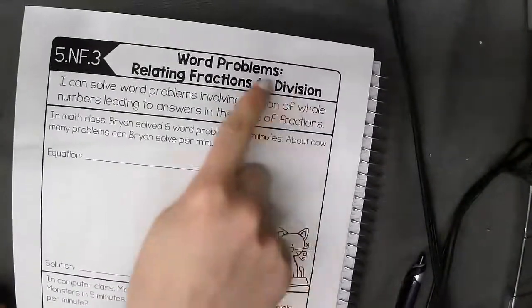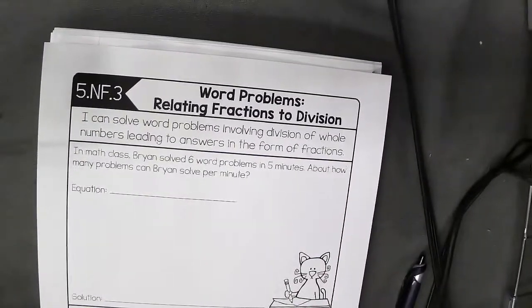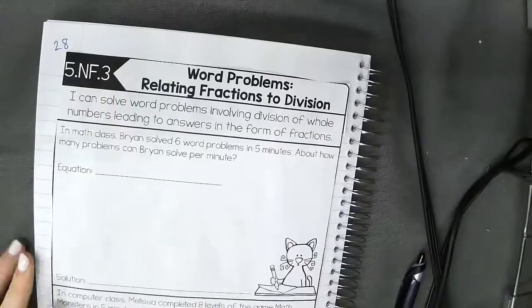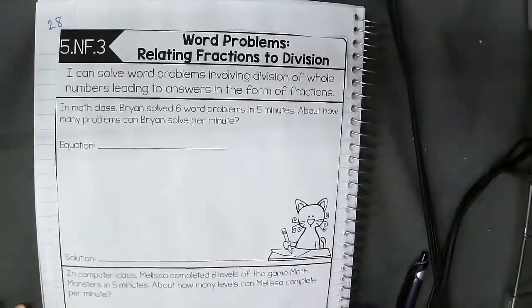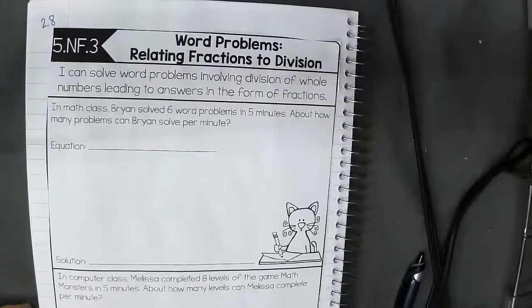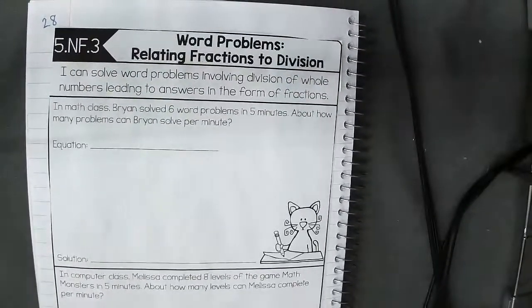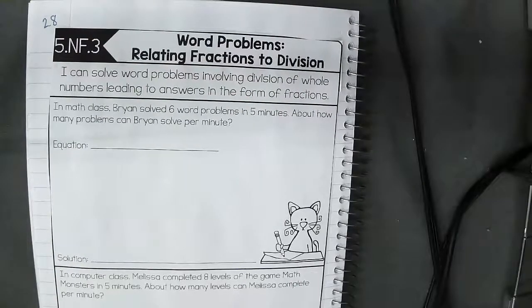And we're going to take our first page, which looks like this, cut all the way around the border, and glue it down. So go ahead and pause and do that now. All right, now that you have that glued down, today, like I said, we're going to be working again with relating fractions to division. This time we'll just be working with word problems. So our learning objective for the day is I can solve word problems involving division of whole numbers leading to answers in the form of fractions.